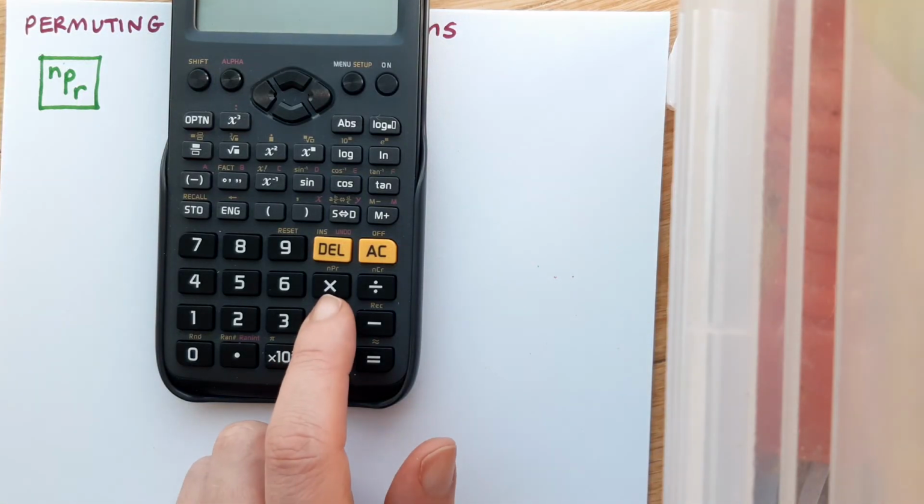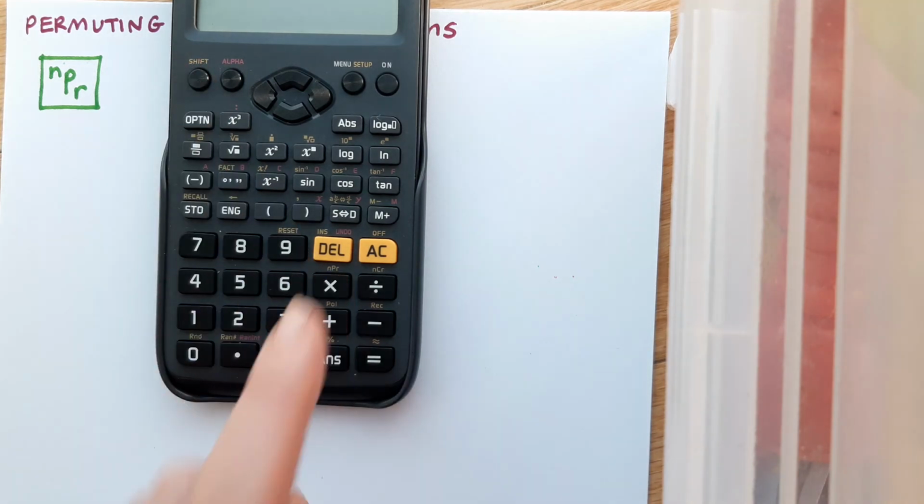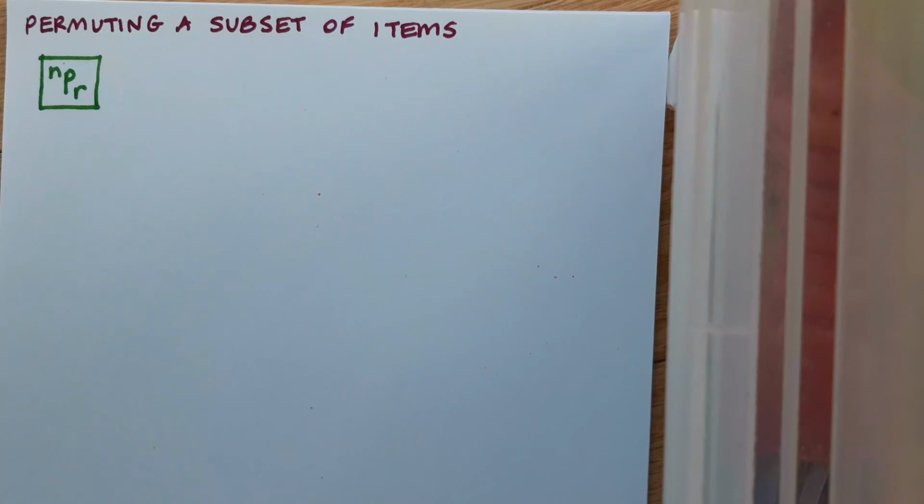So finally, we're going to look at permuting a subset of items. This is when we have a group and we want to arrange some of the items, but not all. Before we begin to do this, let's have a look for the nPr button on the calculator. And you'll see that it's just here in the shift or second function of the multiply sign on the Casio calculator. So we'll press shift and multiply to get at it. We'll come back to that in a moment.